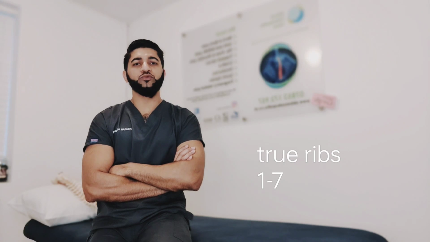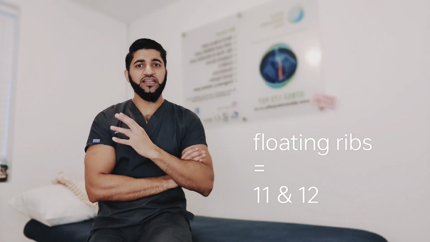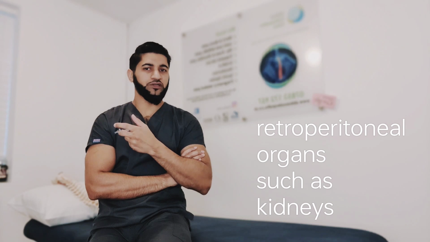Ribs can be classified as being true, false or floating. Your true ribs are 1 to 7, and the reason they are said to be true is because they articulate onto the sternum via their own costal cartilage. Ribs 8, 9 and 10 attach onto the sternum via costal cartilage, except this is not their own, rather this is that from those ribs above them, i.e. those ribs superior to them. The floating ribs 11 and 12 don't have any anterior attachment at all. The main purpose of the floating ribs is to protect the retroperitoneal organs, particularly the kidneys.